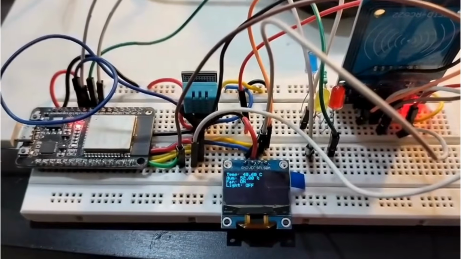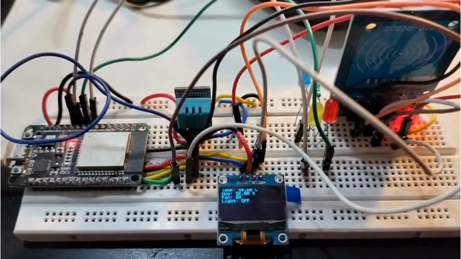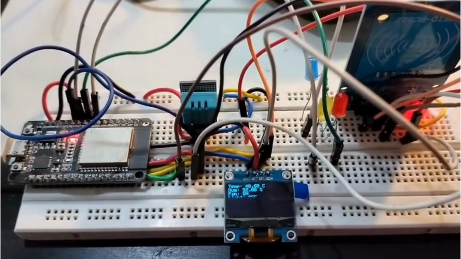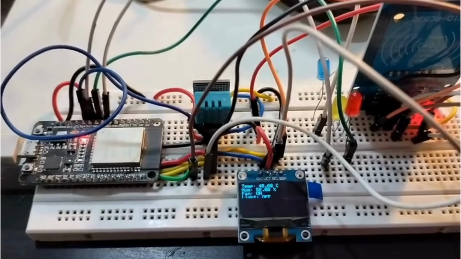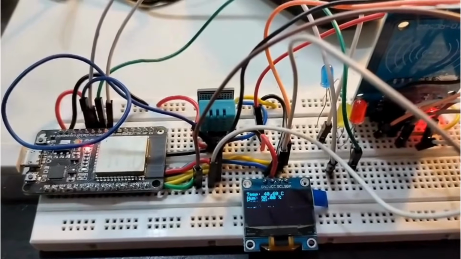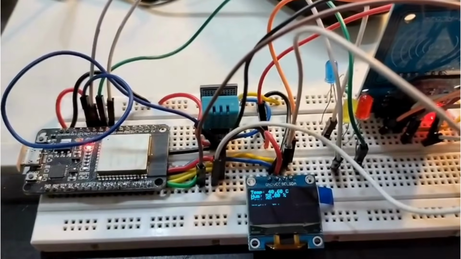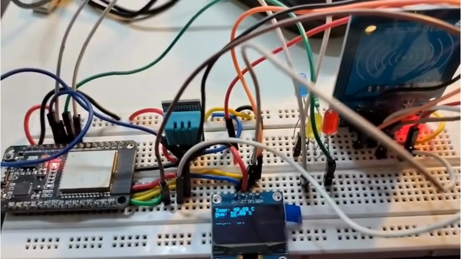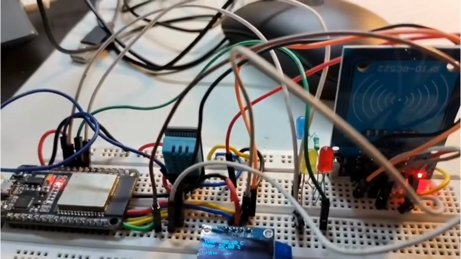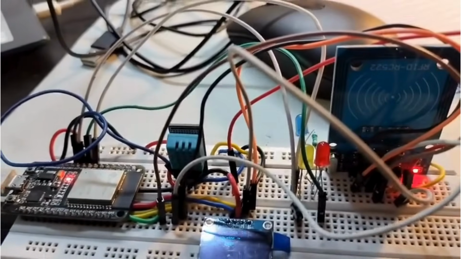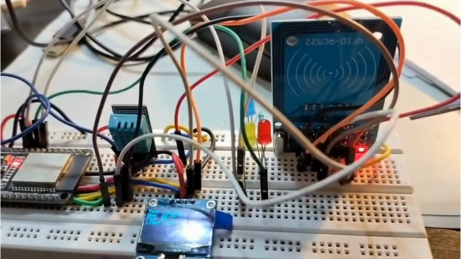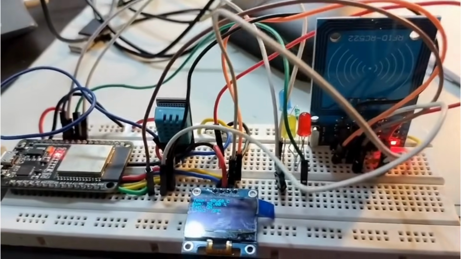Alright, as you can see in this video, the OLED display is on the left hand side, you have the ESP32. I have used a temperature sensor and one RFID, right? So this is your RFID. There are 3 LEDs over here.